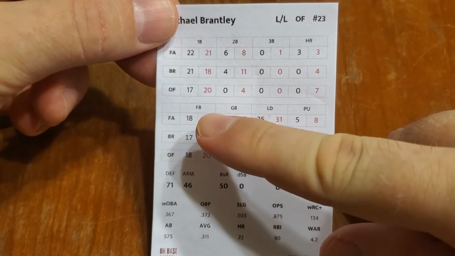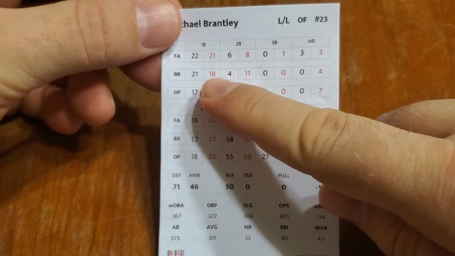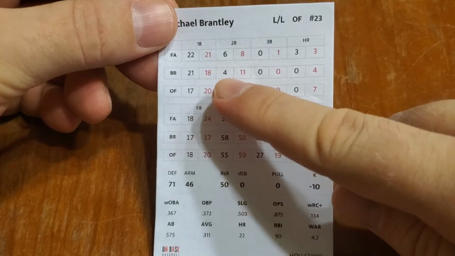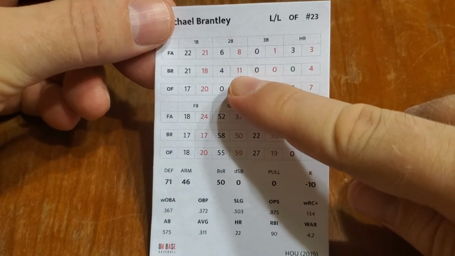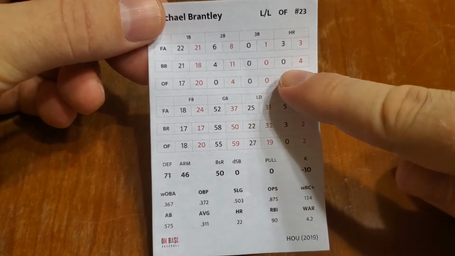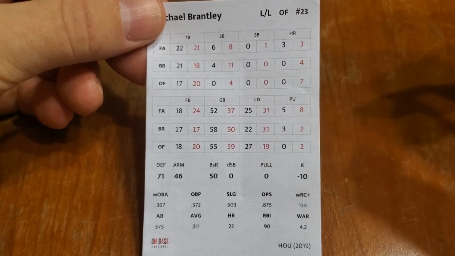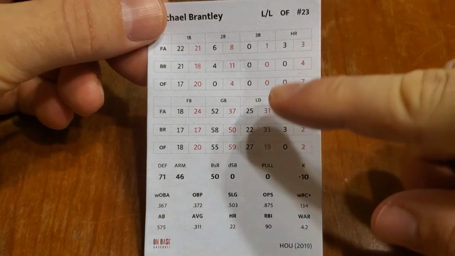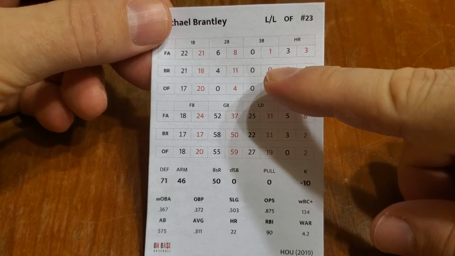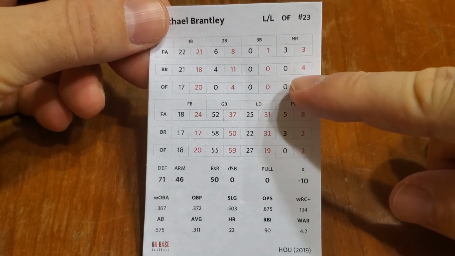So let's say we rolled a 7 against a breaking ball and it's a right-handed pitcher. So we're looking at this number here. A 1 to 18 is going to be a base hit. 19 to 29 is going to be a double. There's nothing for triple. So 30, 31, 32, and 33 are going to be a home run.